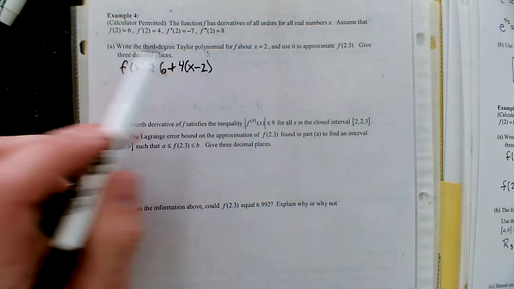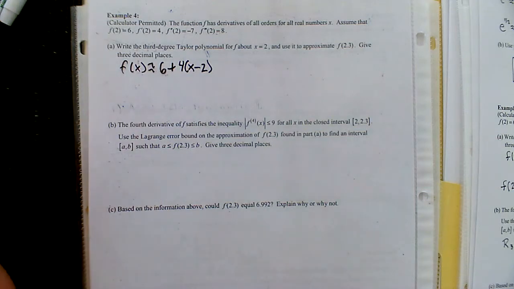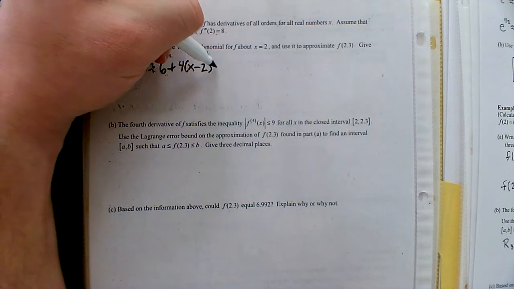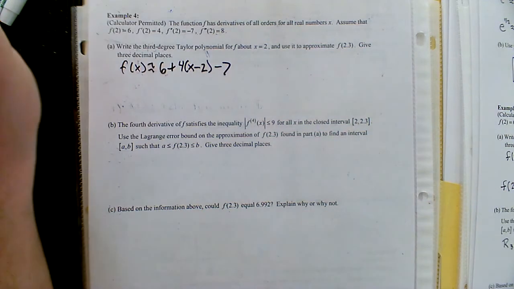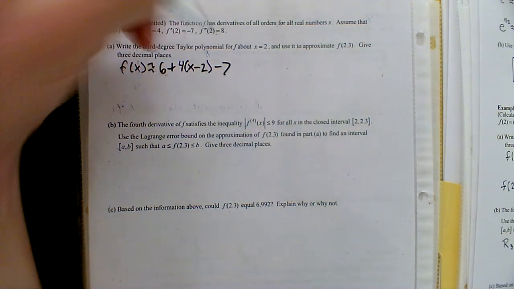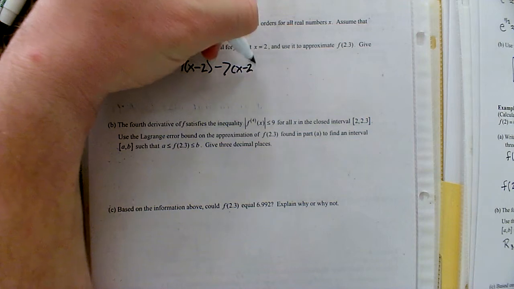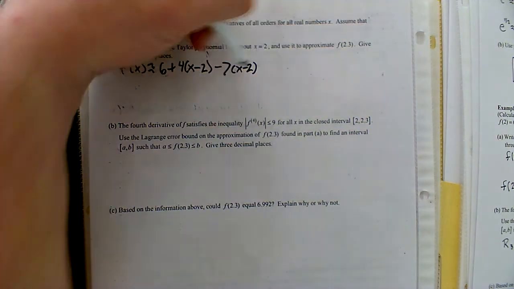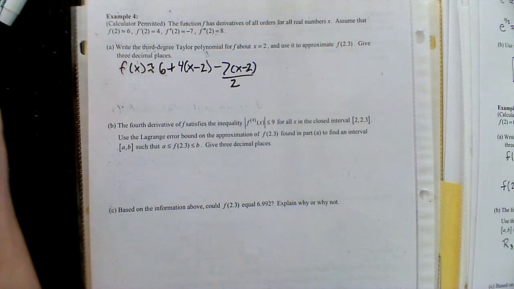Again, remember the derivatives evaluated are all of your coefficients. So the next one, we now have, it's -7, so it's actually -7 times what? We know we're going to have an x minus 2. But what else do we need? 1 half. Okay, so it's all over 2. I need one more thing.